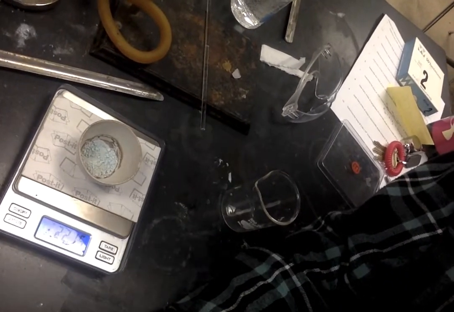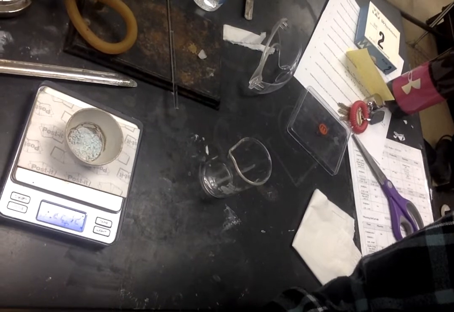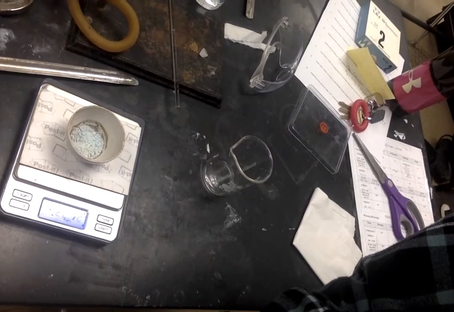So, this is the final product. I'm seeing, looks like the weight is actually fluctuating a bit.